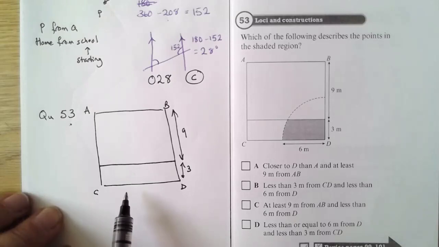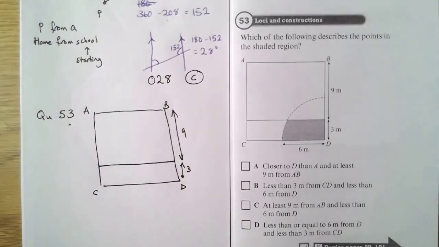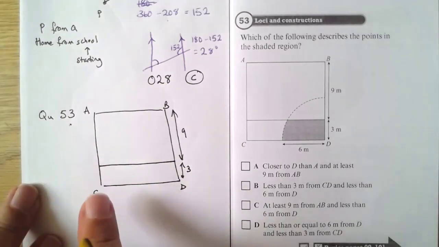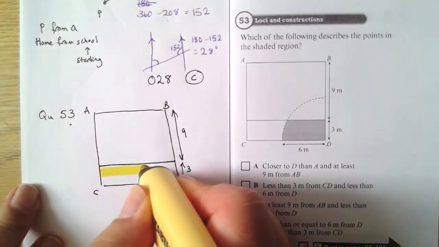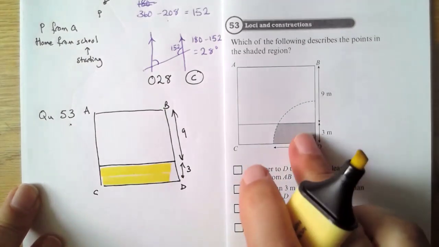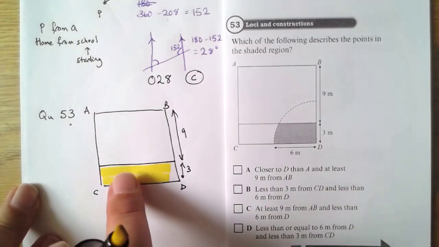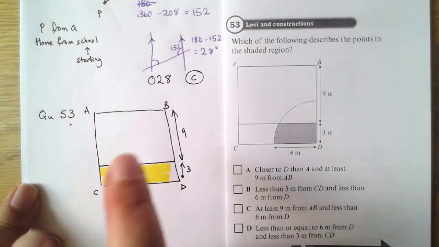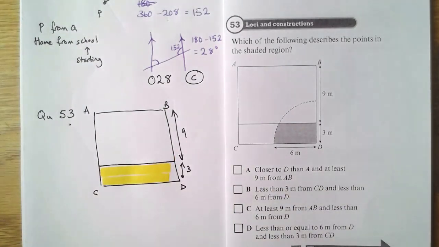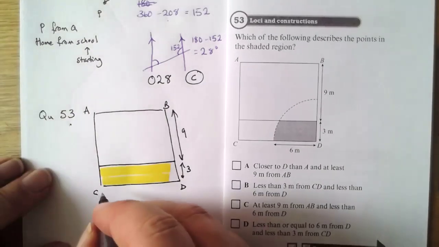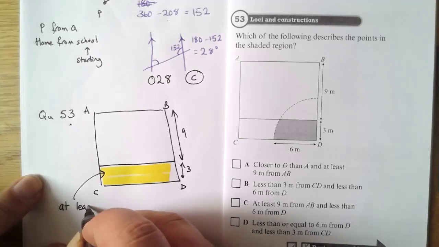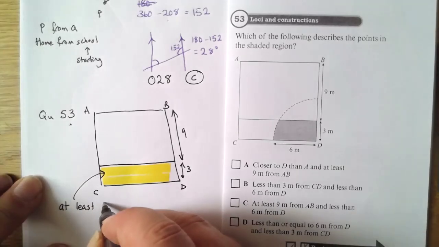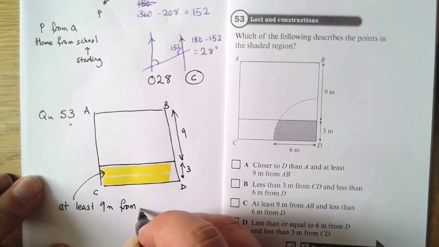So this is what's called a loci drawing. We don't have to do these very often. We can do it by applying some logic. So what we've got here is our line AB, and this section here, which includes the area that we need in this question, all of these points are at least 9 meters from AB. So all of this section, at least 9 meters.